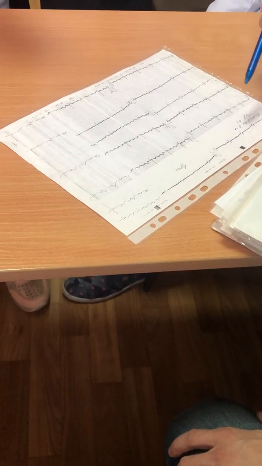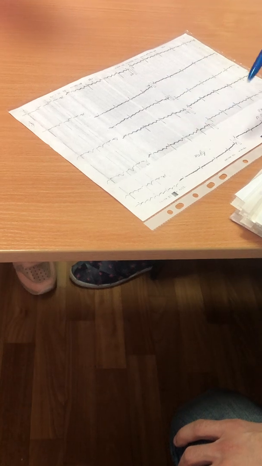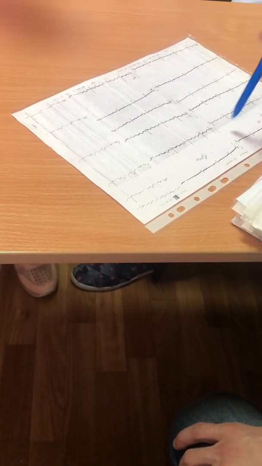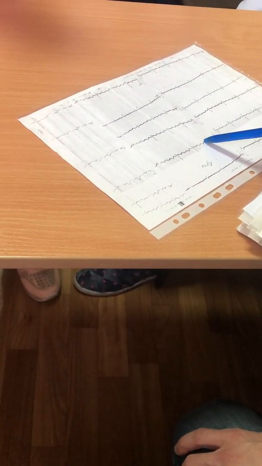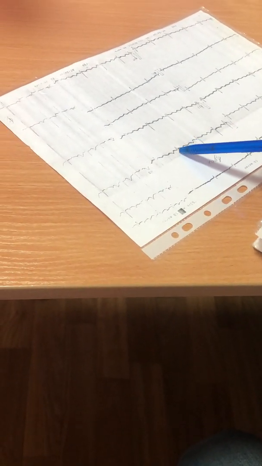After this, you need to check all changes in all leads and waves and intervals. In this case, you can see absence of P wave and big F waves in this place. It is atrial flutter.